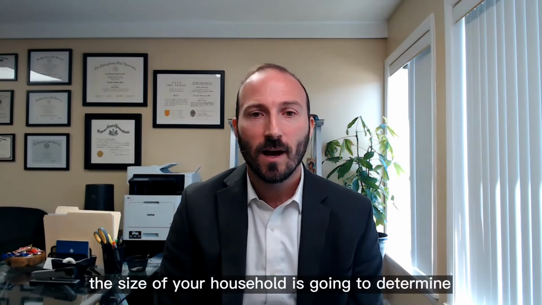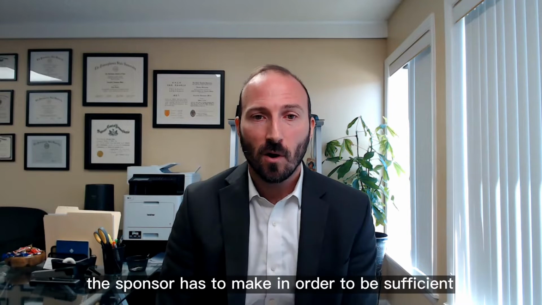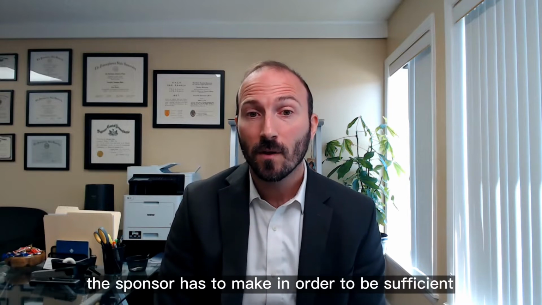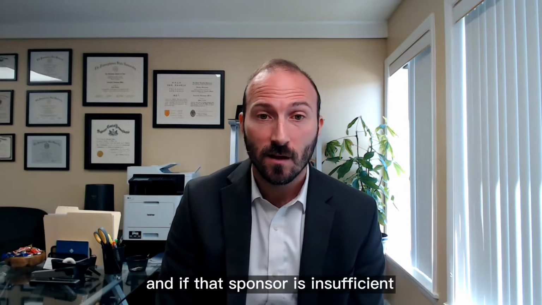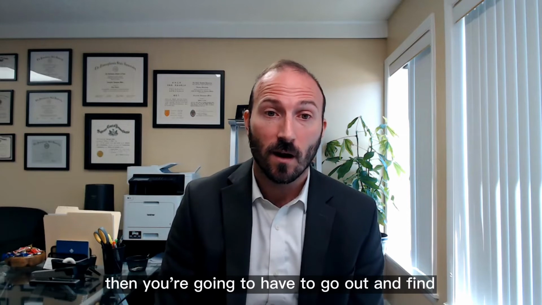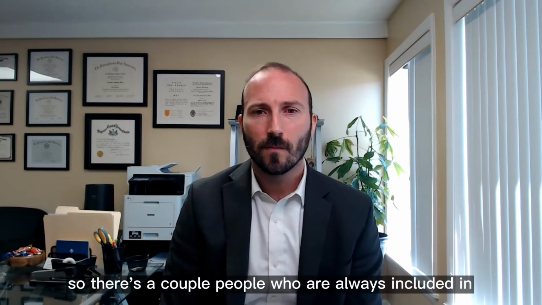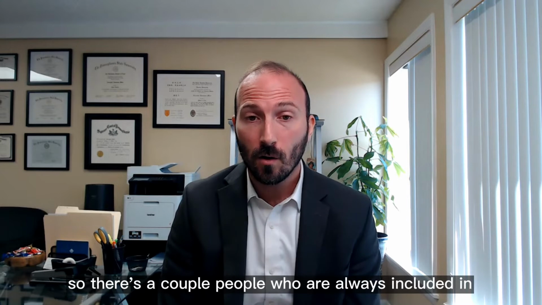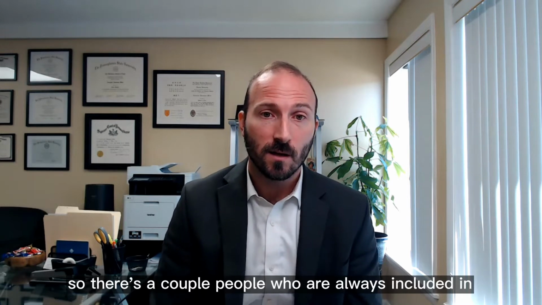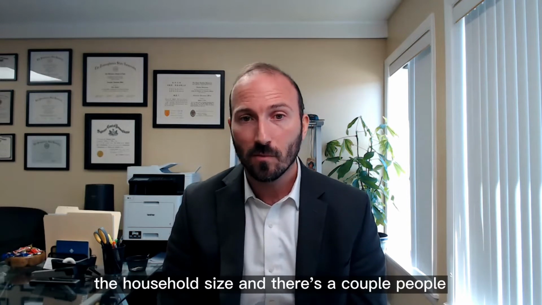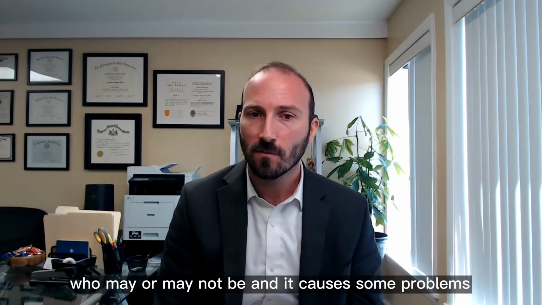Well, it's because the size of your household is going to determine how much money the sponsor has to make in order to be sufficient. And if that sponsor is insufficient, then you're going to have to go out and find another sponsor. So there's a couple people who are always included in the household size, and there's a couple people who may or may not be, and it causes some problems.